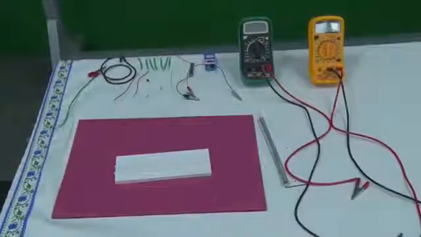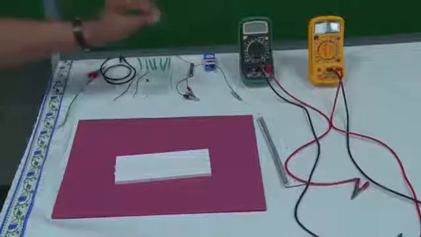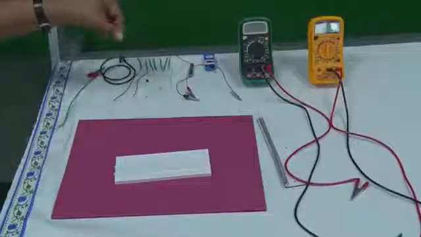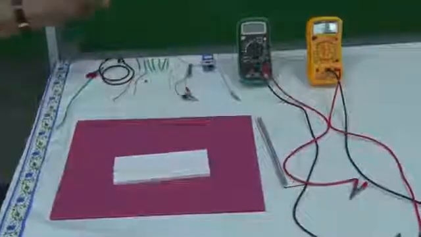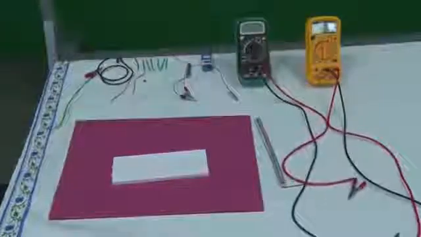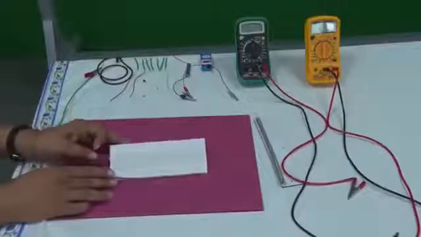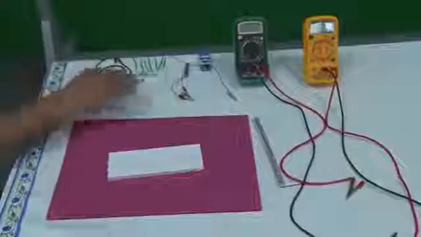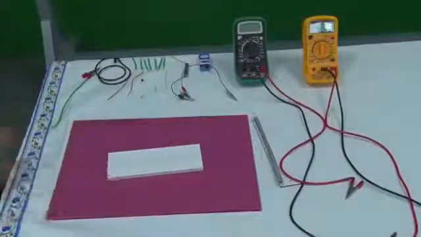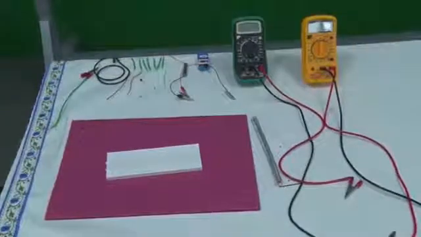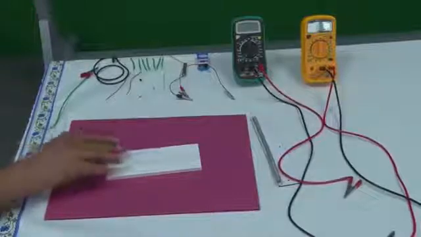So we have put everything on this table: the multimeters, the transistor, resistor, connector, connecting wires, batteries, everything here. And this special thing here is called a breadboard, and all our circuit will be designed on this breadboard. So let me first tell something more about this breadboard.